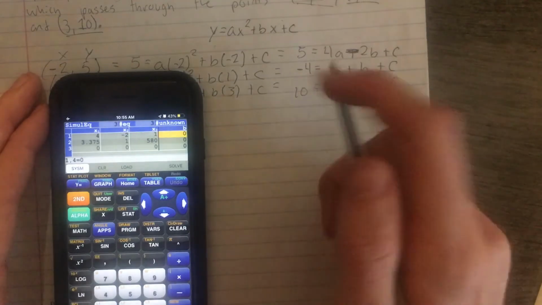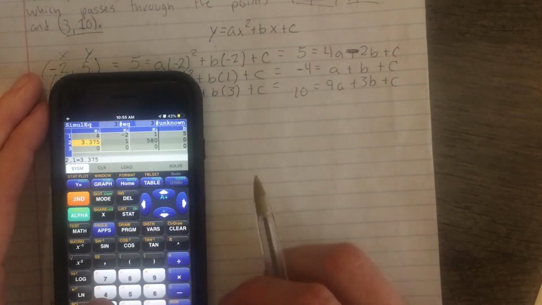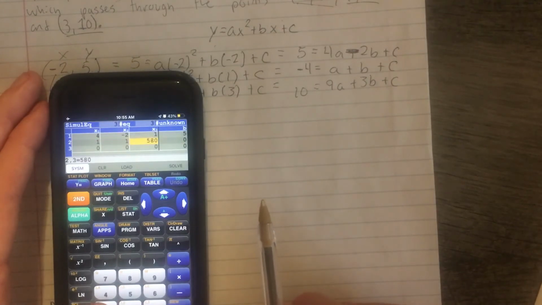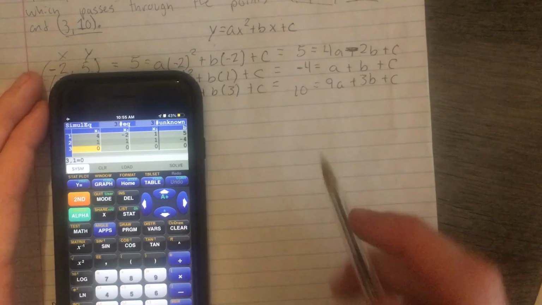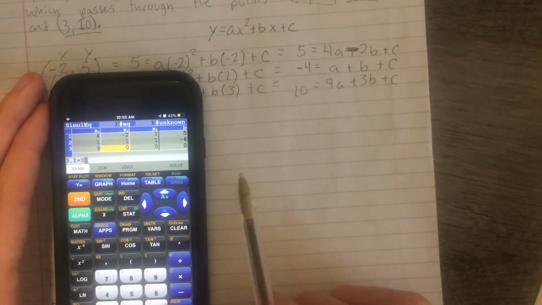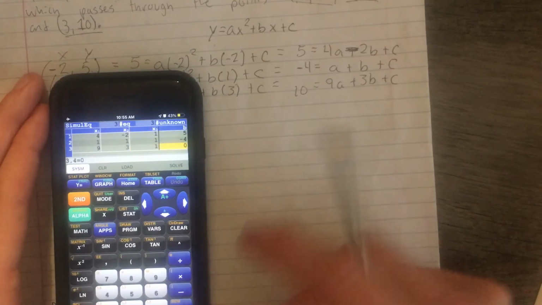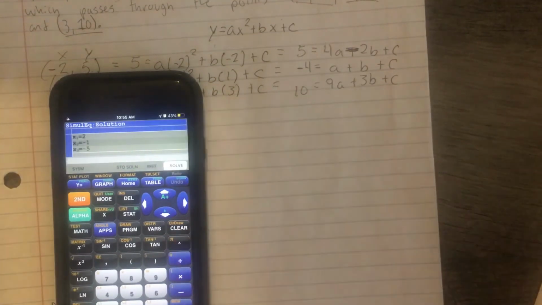We're just putting in those coefficients, and that is equal to 5. And then we're going to do the same thing here. We're going to say 1, 1, 1, and that's equal to -4 for that second equation there. And then we've got 9, 3, and 1, and we're going to set that equal to 10, and then we're going to just solve that.